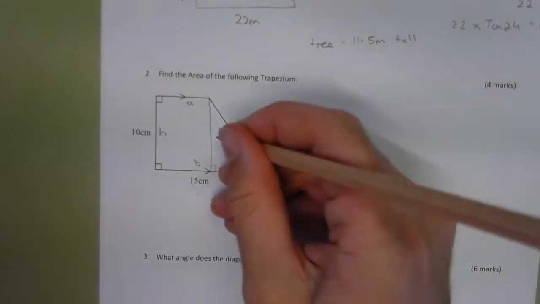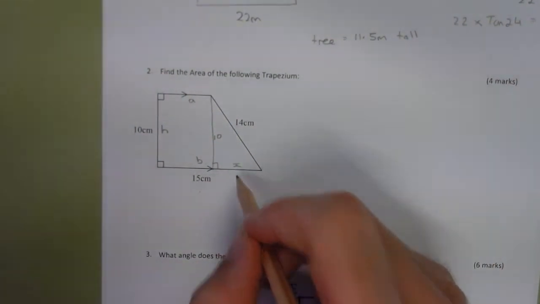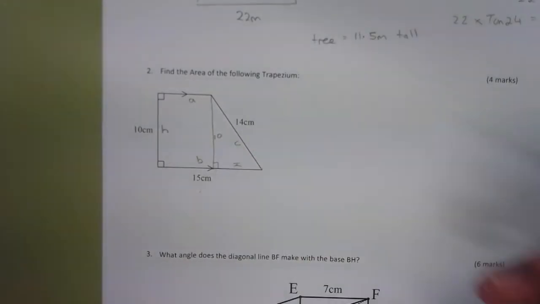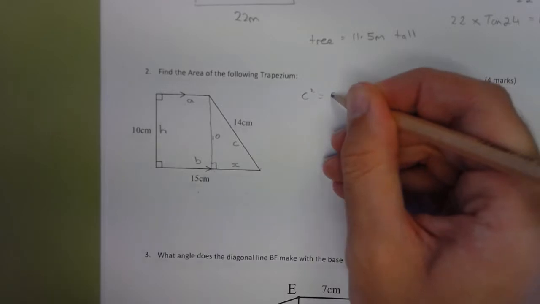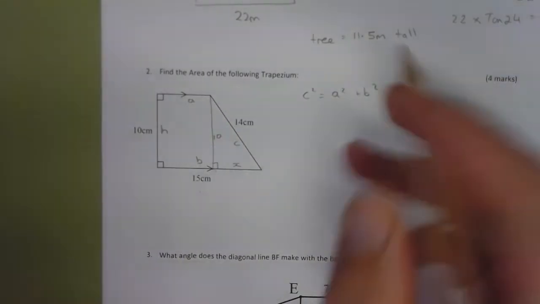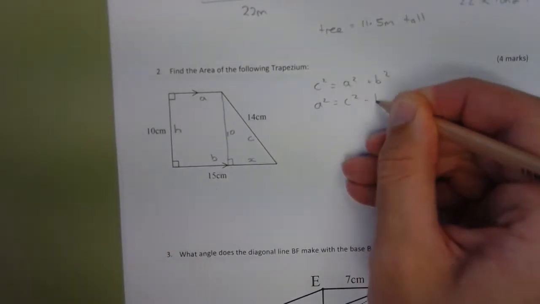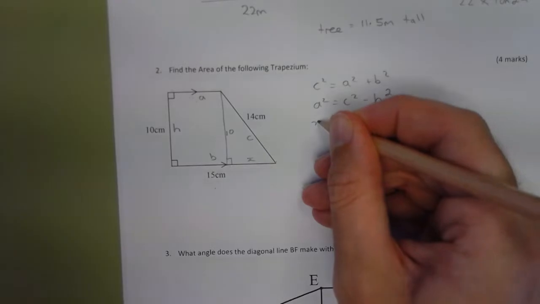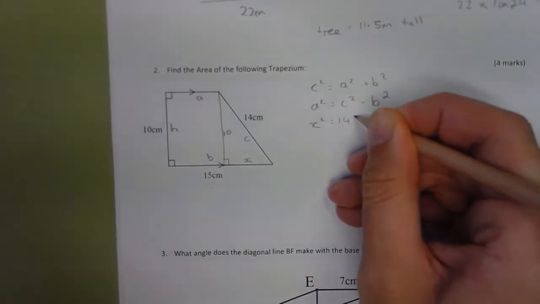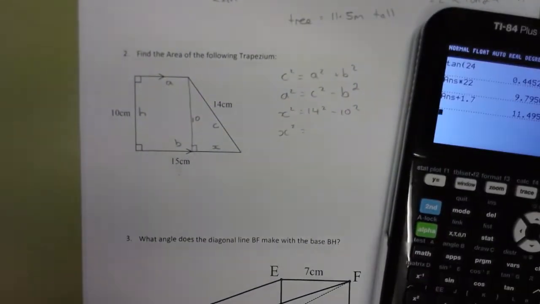Now for this triangle, I know that that's 10, I know that that's 14, but we don't know what X is, so we're going to use Pythagoras, that's C. So C squared is obviously A squared plus B squared, and if I just want to find out what this A is, A squared equals C squared minus B squared, or however you want to rearrange this. Let's substitute. X squared equals 14 squared minus 10 squared. Type that into a calculator, 96.